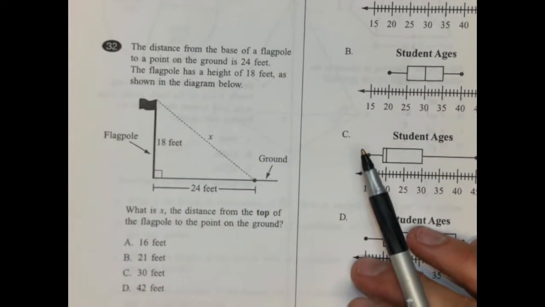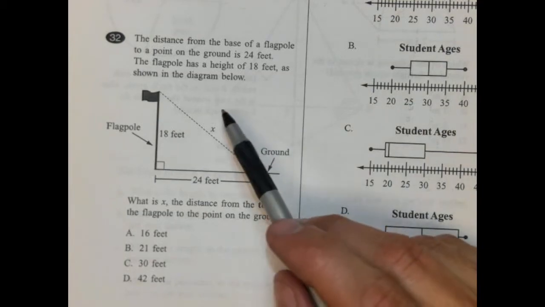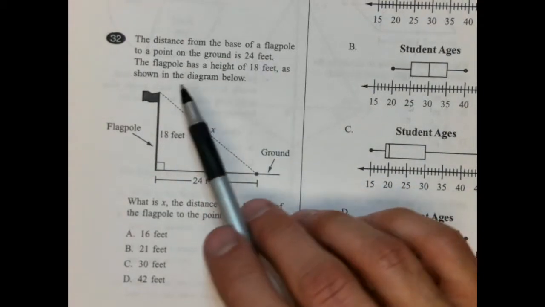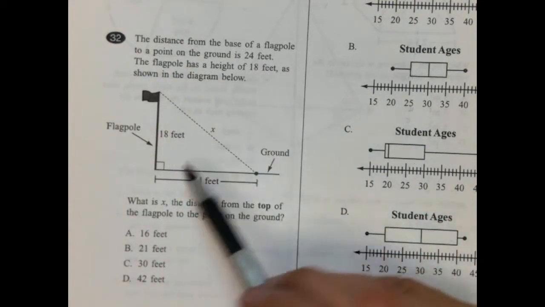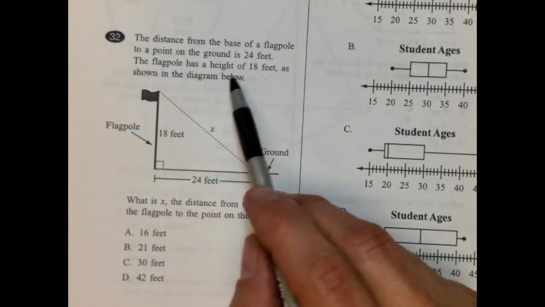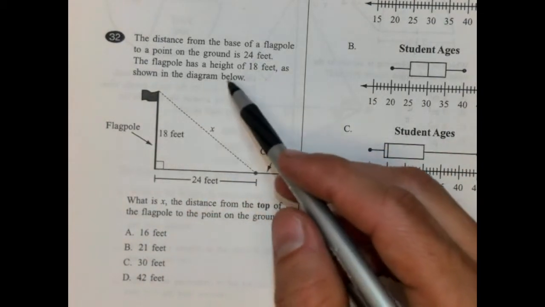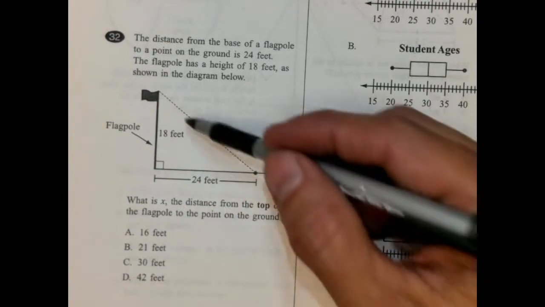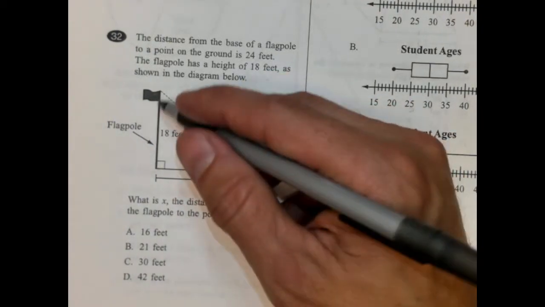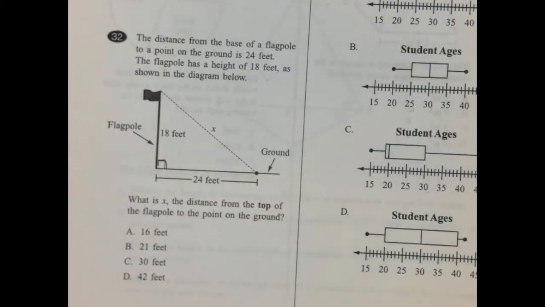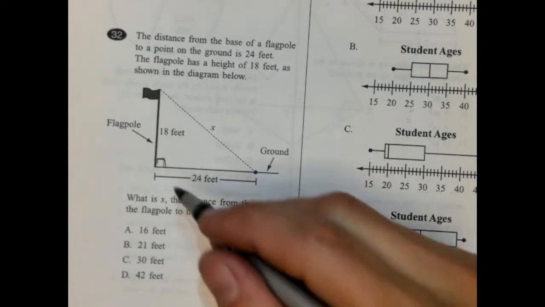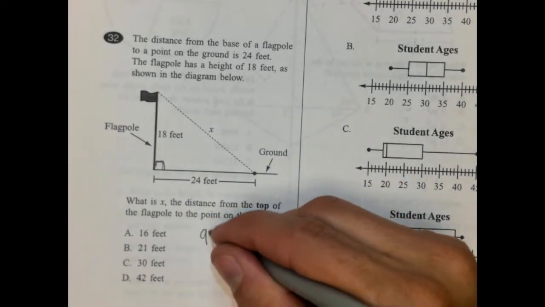Okay. Right, number 32. The distance from the base of a flagpole to a point on the ground is 24 feet, as we see here. The flagpole has a height of 18 feet, as shown in the diagram below. What is x, the distance from the top to the bottom? So what kind of triangle is this? Well, it's a right triangle. And we're missing a side of a right triangle. We have 2 of them, so we can use Pythagorean Theorem to find it.